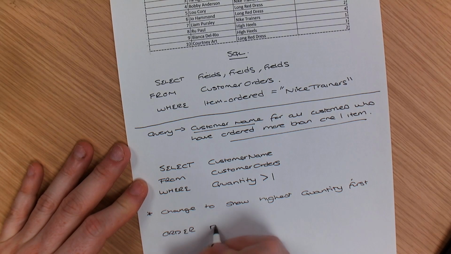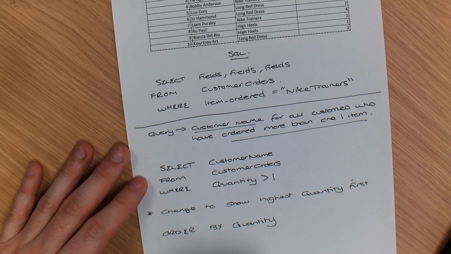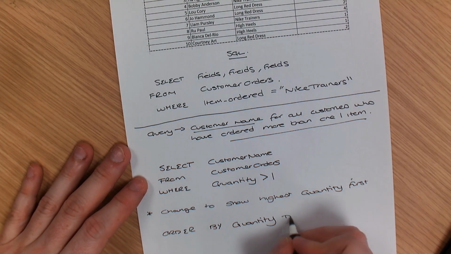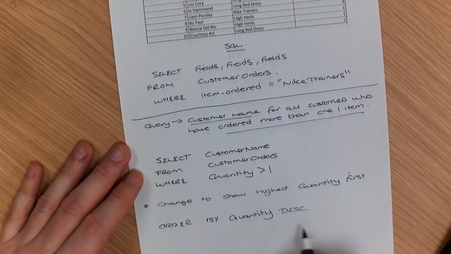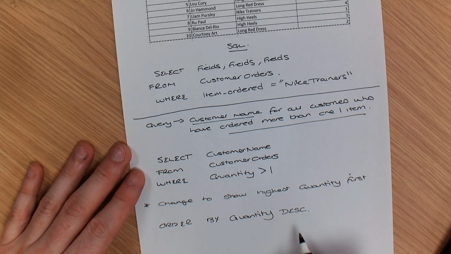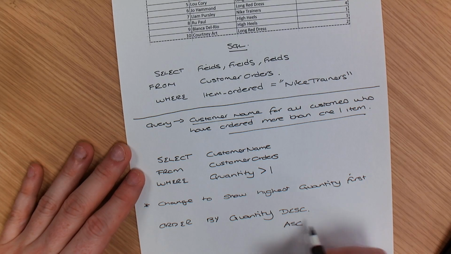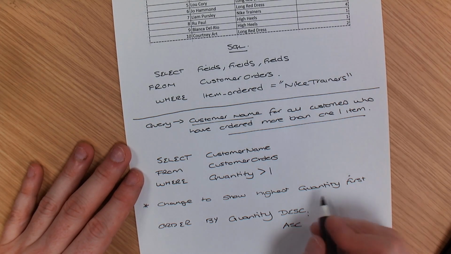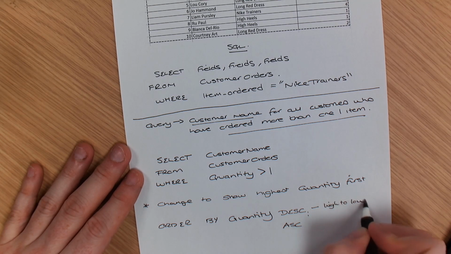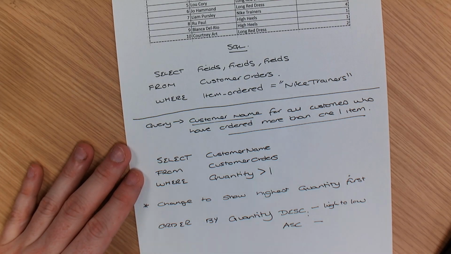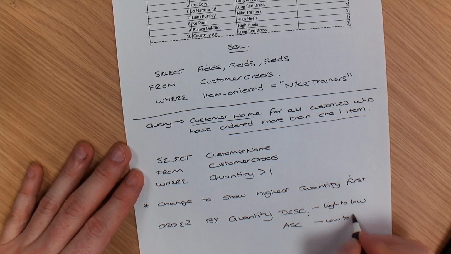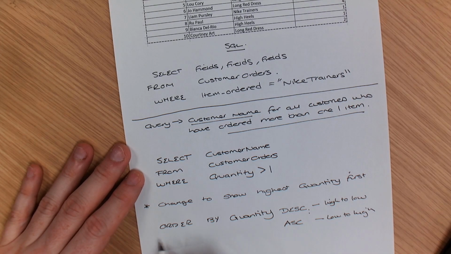Order by quantity, and then either ascending or descending. And it's descending. How do we write descending? DESC. Yeah. DESC means descending. How do I say ascending though? ASC. So descending would start with the highest number, so that's high to low. All right? Ascending would start low and go up, low to high.